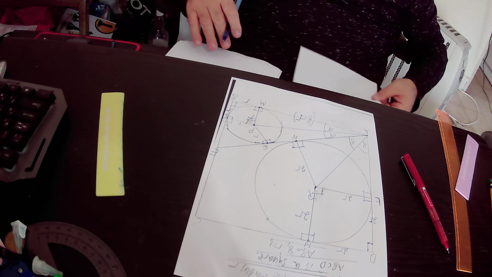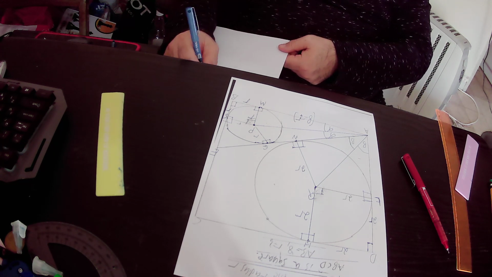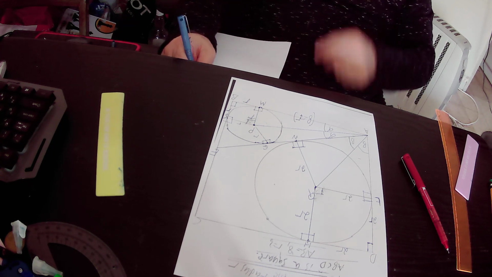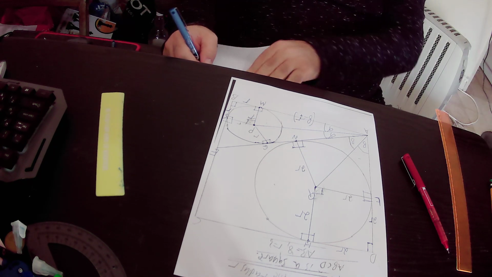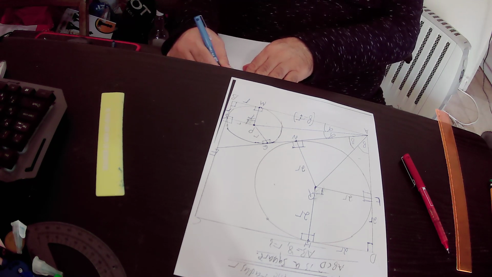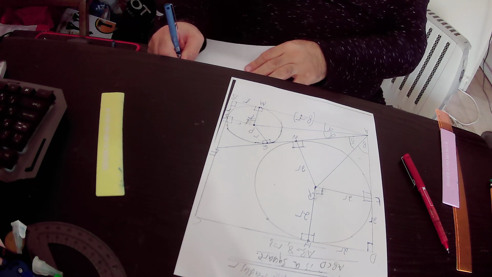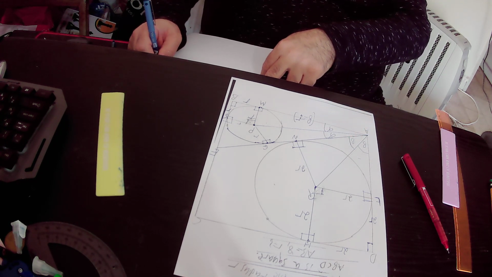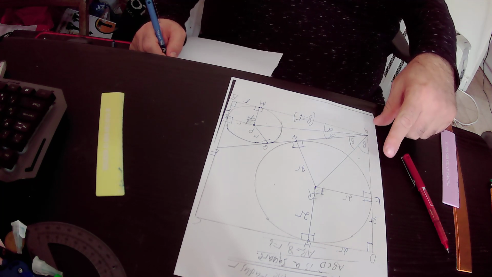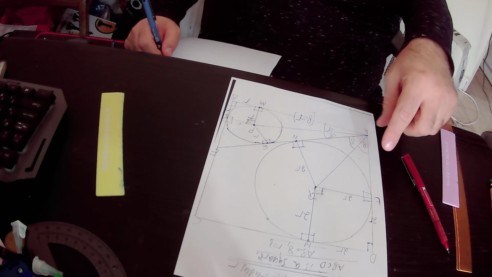In the right triangle ALQ, tangent beta equals LQ over LA.